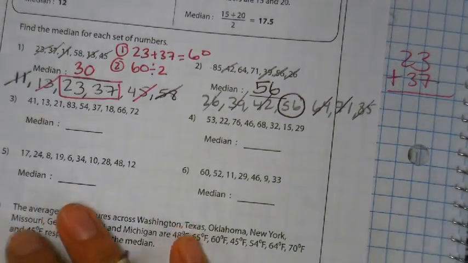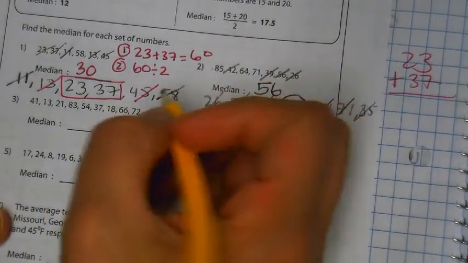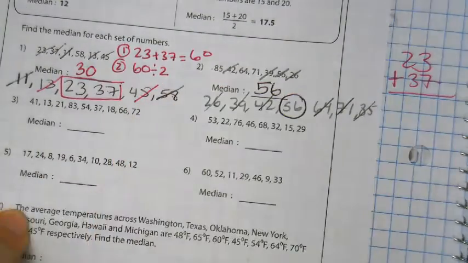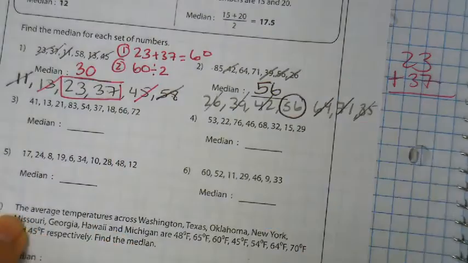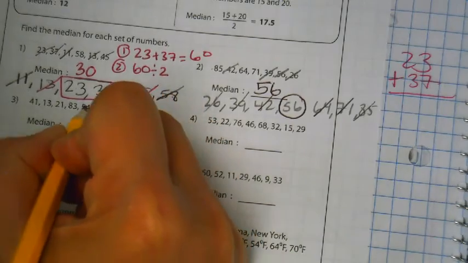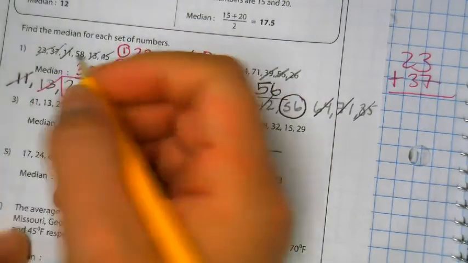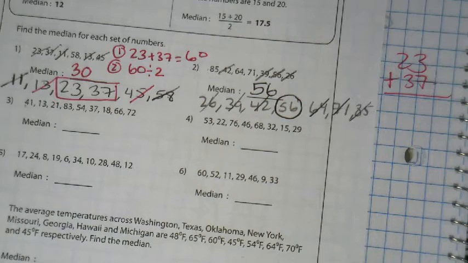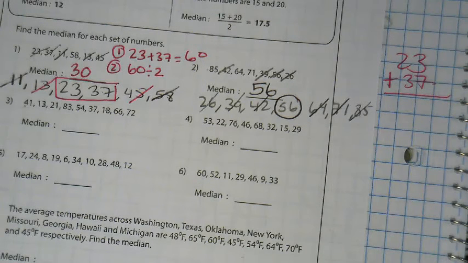Do you have 2 numbers or 1 number? 1, 2, 3, 4, 5, 6, 7, 8, 9. Number 3 should have 1 number in the middle. Is it 41 in the middle? Yeah. Did anybody do number 4? What'd you guys get? I got 39. Good, Emily.